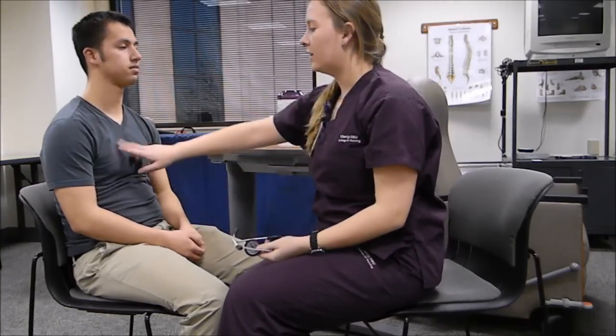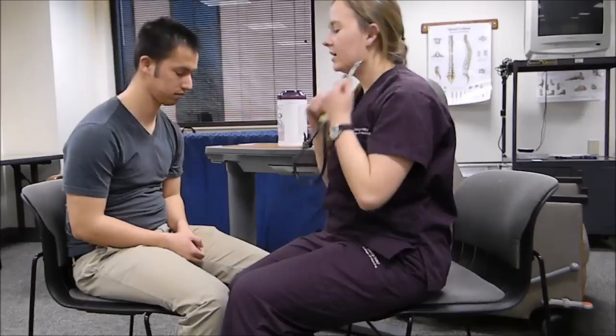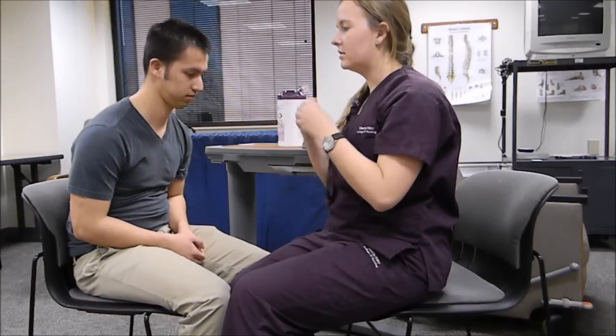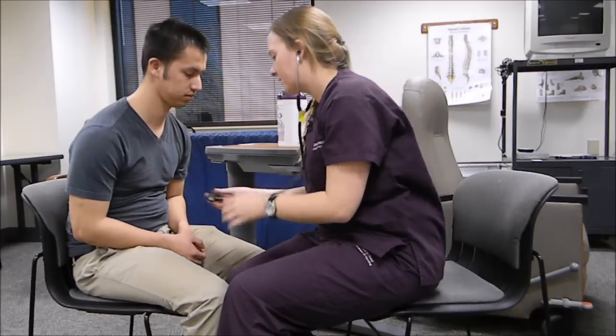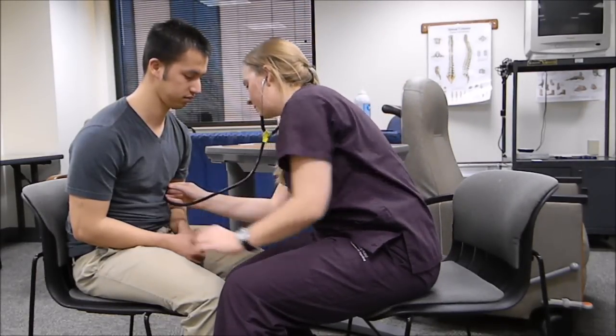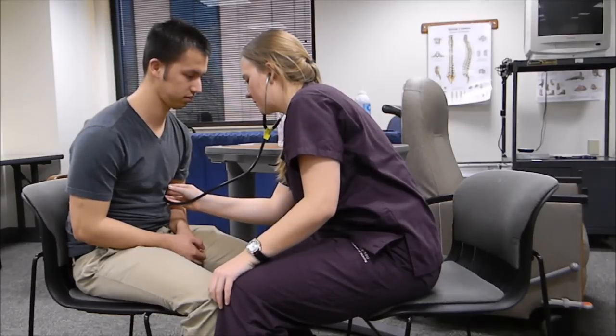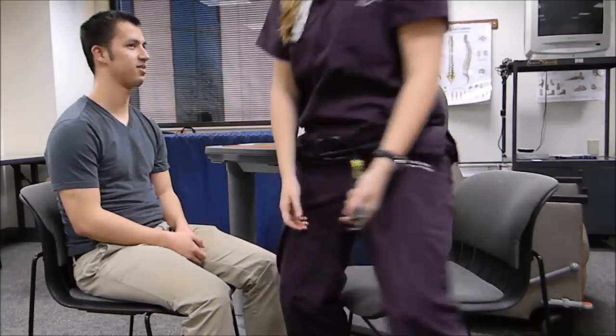The valves, the aortic, the pulmonic, tricuspid, and mitral. And then I'm going to have you just lean forward slightly for me. Okay, that's all. Thank you.